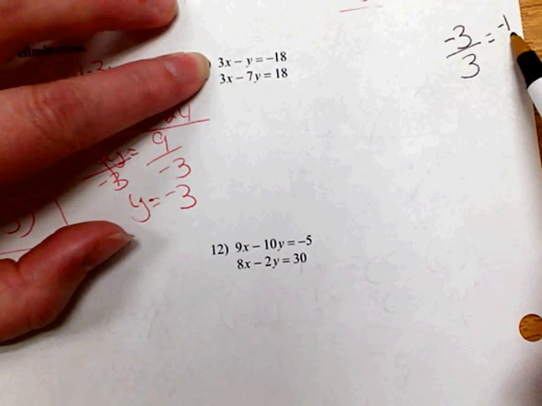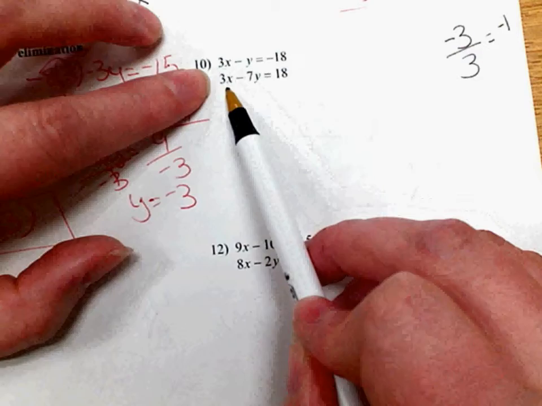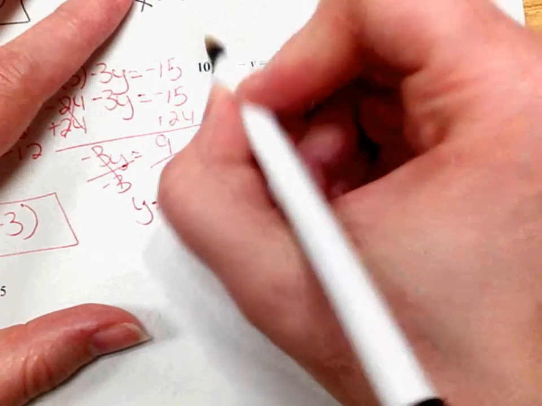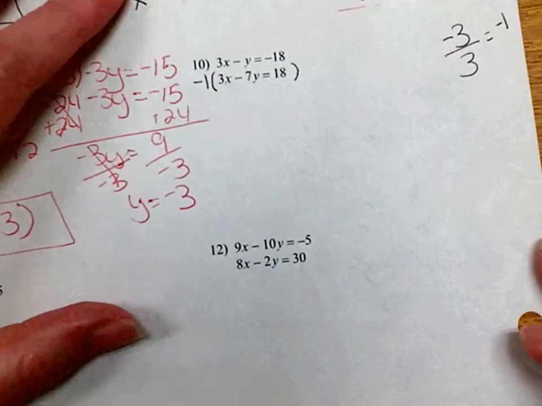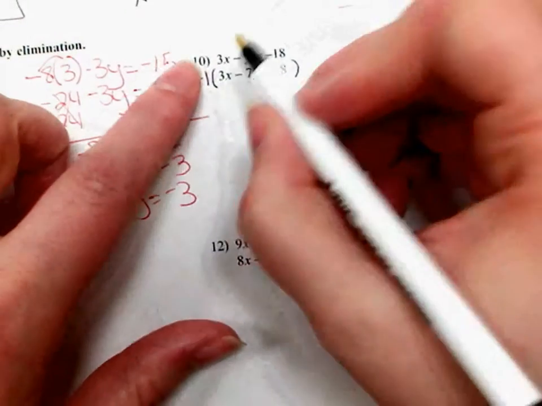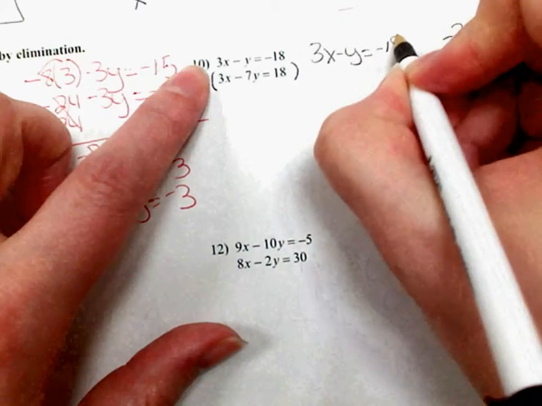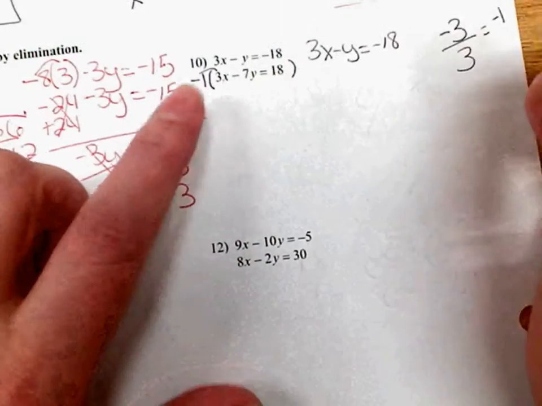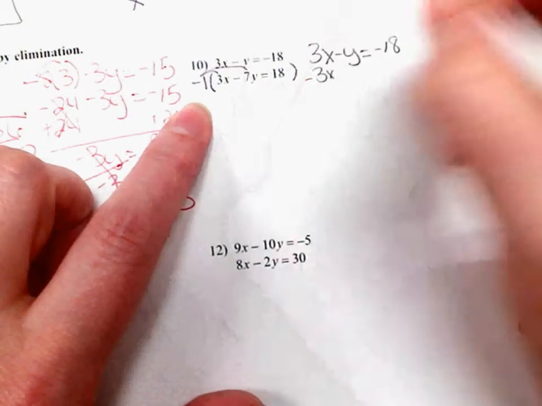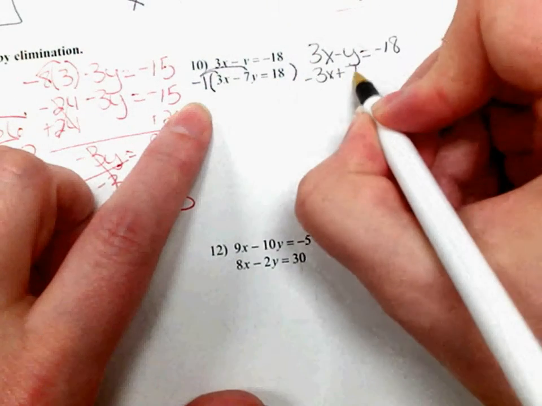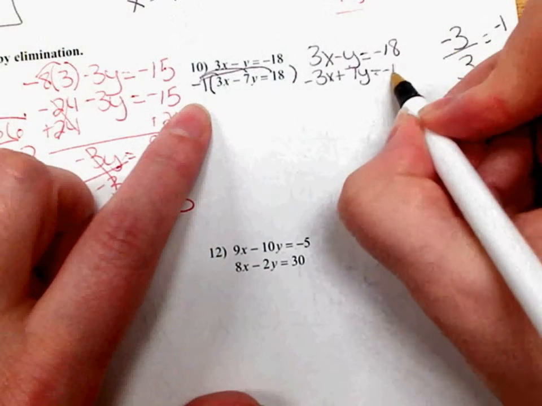And I want to multiply the one that has a positive 3 in it. They both have positive 3, so it doesn't matter. I'm going to multiply the bottom one by negative 1. Okay. So then the top one, I'm writing it just exactly like it is. And the bottom one, I'm multiplying. Negative 1 times 3x is negative 3x. Negative 1 times negative 7y is positive 7y. And negative 1 times 18 is negative 18.